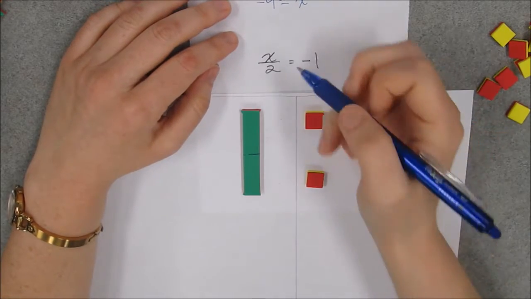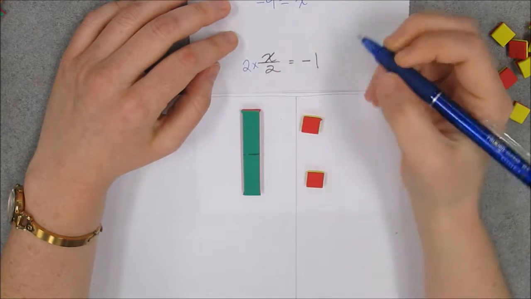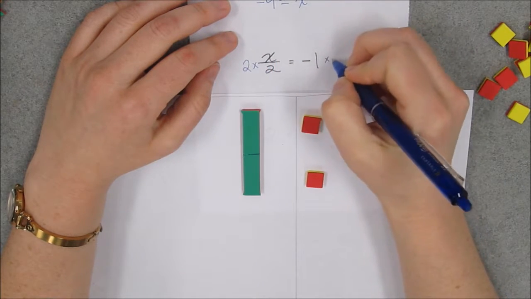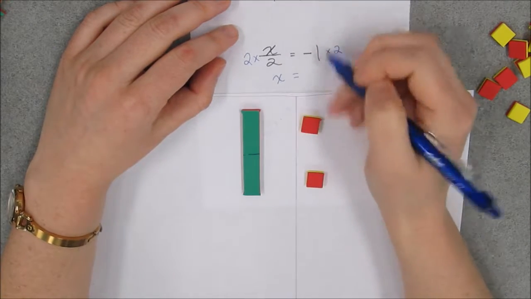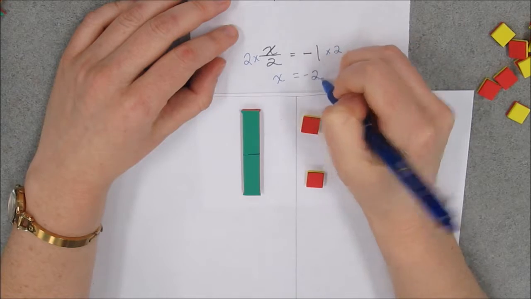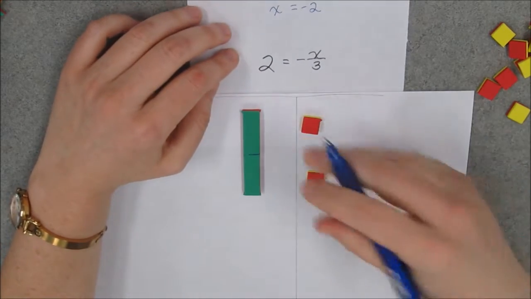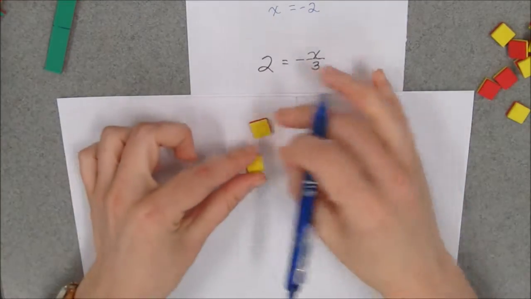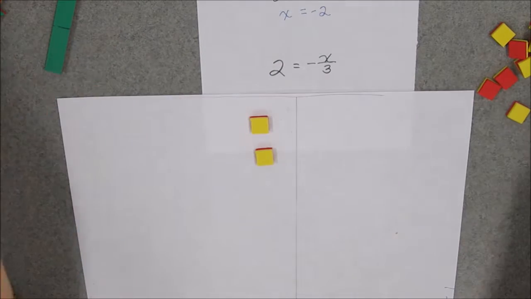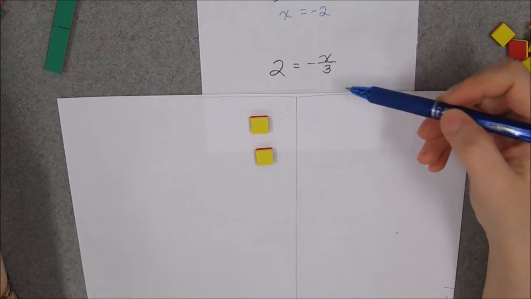Let's put that with math. I took x, and I multiplied it by 2 to get 2 whole, and I took my negative 1 and I made 2 sets of that. So I had one whole x equaling negative 2. All right, final one. This is the hardest one. I have positive 2 equals the negative x divided by 3.